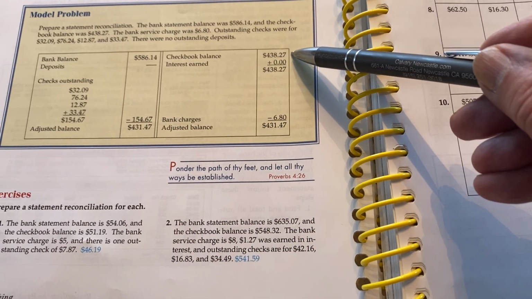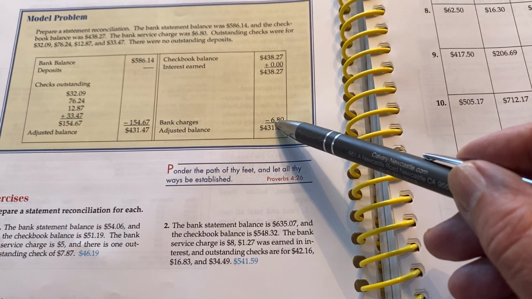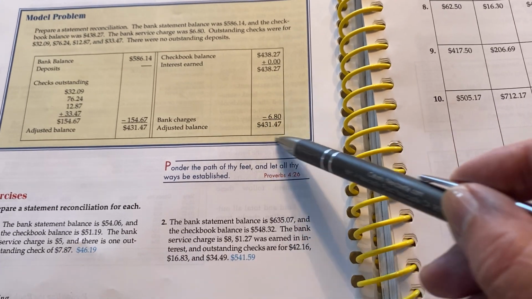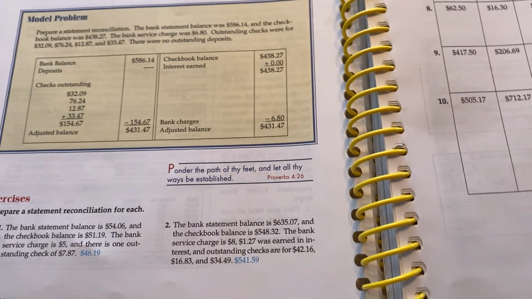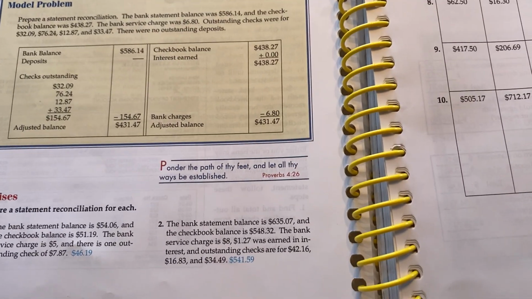And then the checkbook balance is this, and any interest earned, no. Any bank charges, oh yep, there were some bank charges, so we had to subtract that. And so that's what's in our bank right now. That's how you reconcile or balance your checkbook. And it's pretty important that you do that.